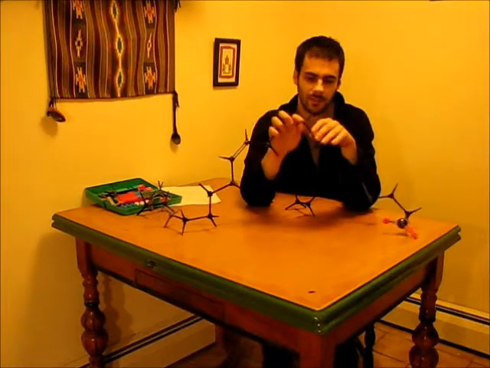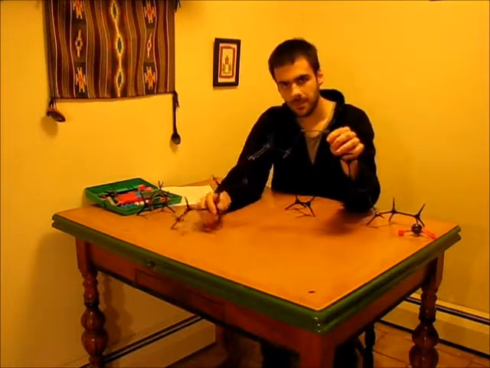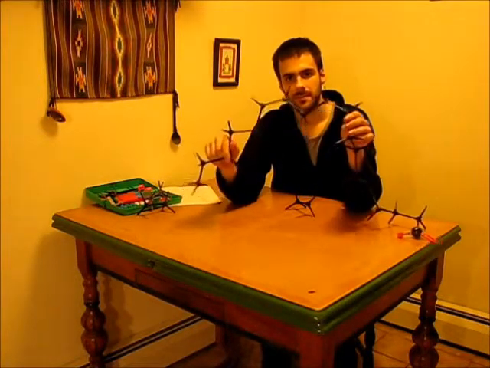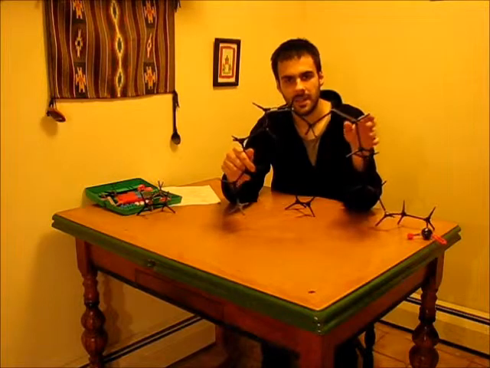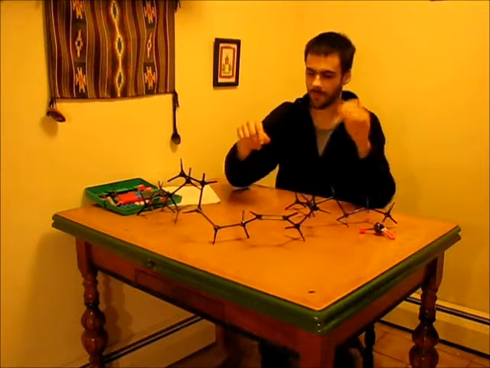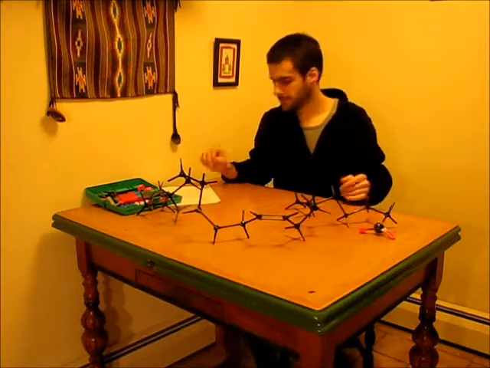But this is called linoleic acid. It's common in seeds and nuts, and you can find it in olive oil. You know, just plants.